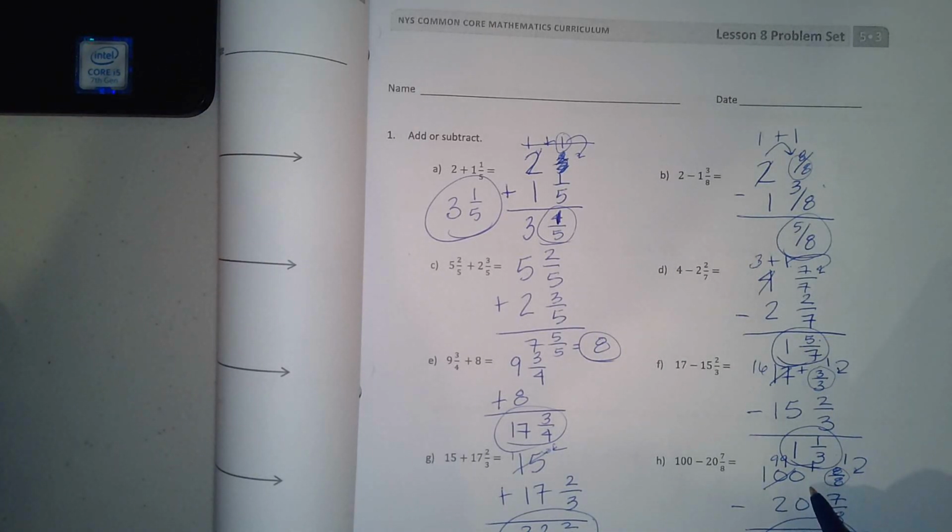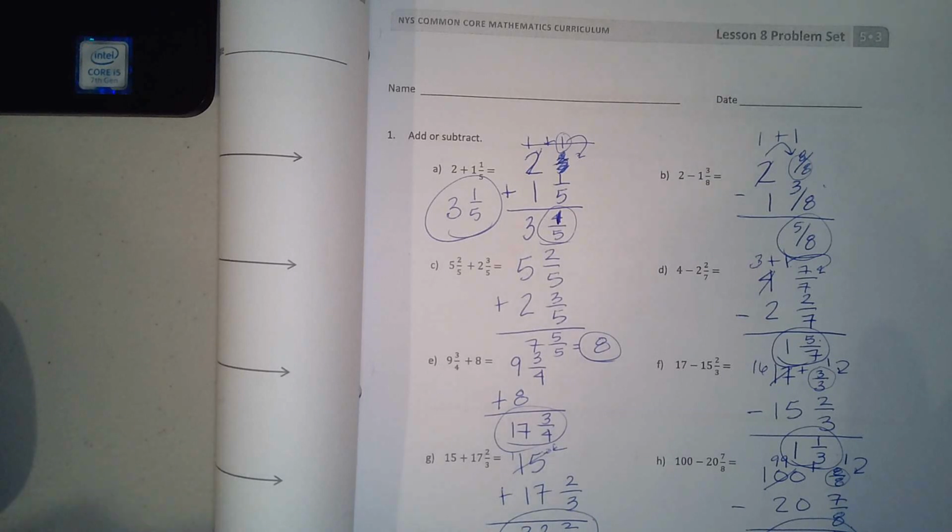Then 100, subtract 20 7/8. I borrow 1 whole, 99, and I have my plus 1. My plus 1 becomes 8/8. Now I can subtract: 79 1/8.